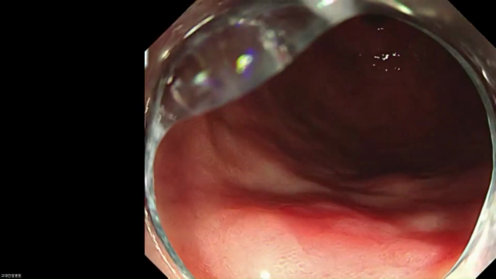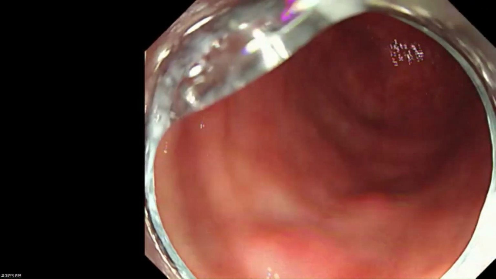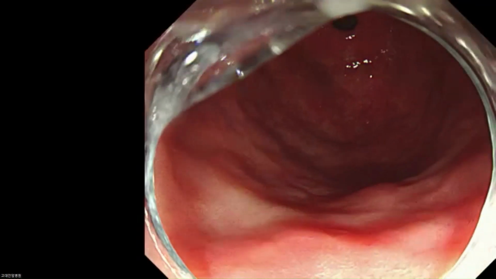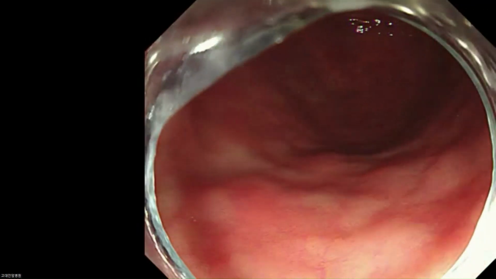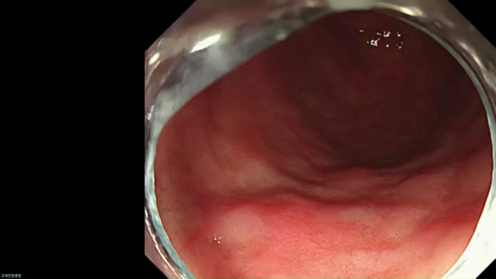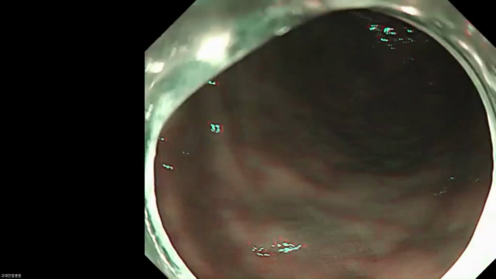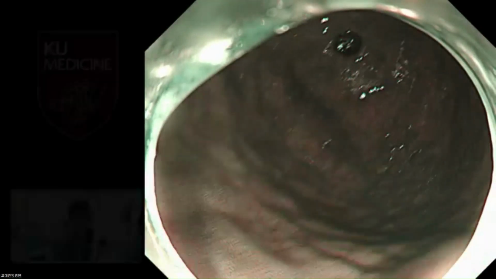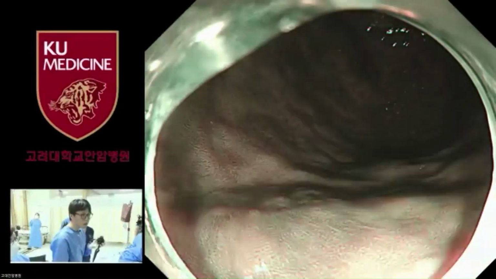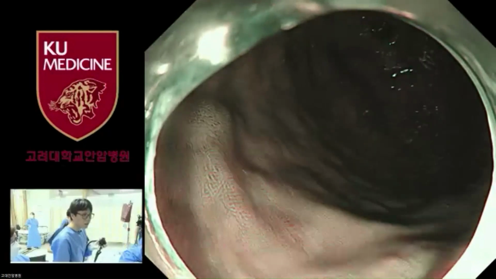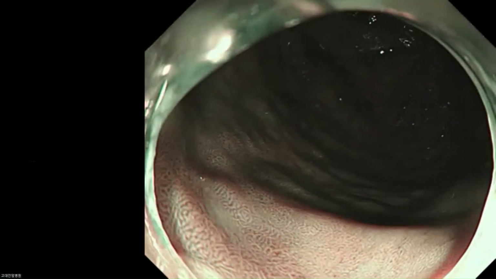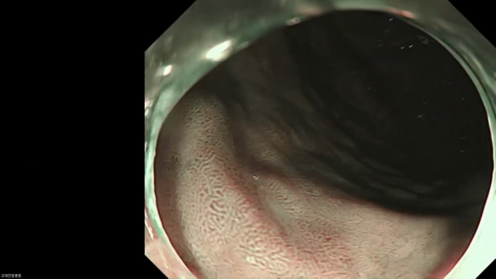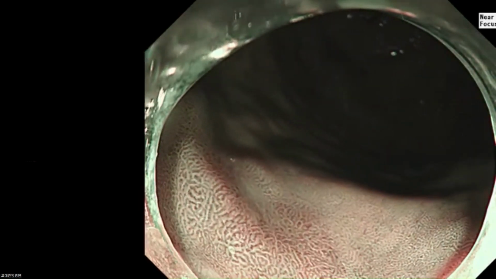In white light image, you can see the slightly elevated lesion with central depression at the anterior wall of the antrum. I'll change to the NBI image. As you can see, we can see this neoplastic lesion at the anterior side of the antrum. I changed to the near focus NBI view.